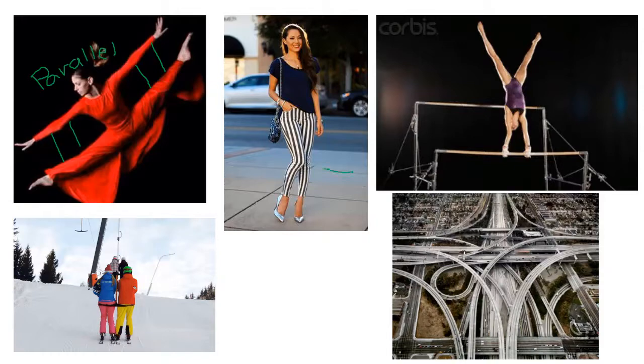This gal is wearing vertical striped pants. Now, just so you know, in the fashion world, vertical stripes are said to be slimming. So if she was wearing pants that went horizontal like this, she might look a little chunky, but that's okay. She looks lovely in her vertical striped pants. These are called horizontal bars, and you can tell the horizon goes this way and so do the bars. So that's an event in Olympic gymnastics, the horizontal bars.